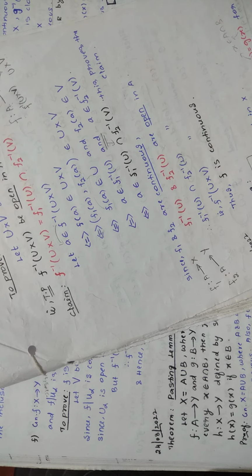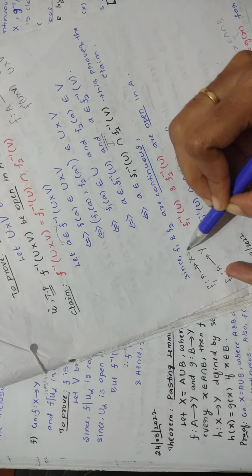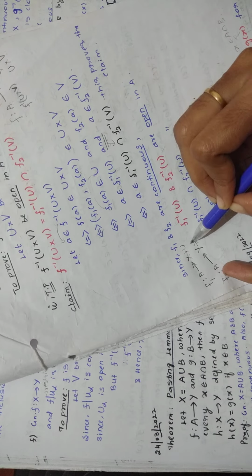Since from the assumption f1 and f2 are continuous, you know the definition of continuous: the inverse image of an open set is open. The open set from x is u and the open set from y is v.